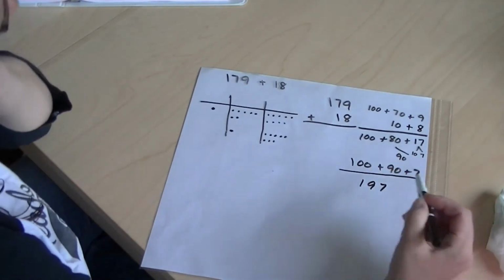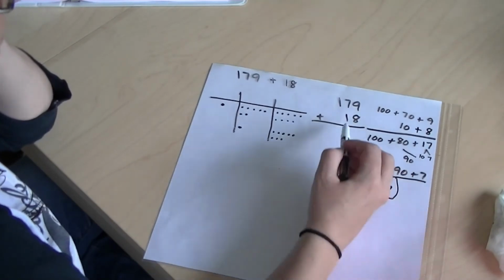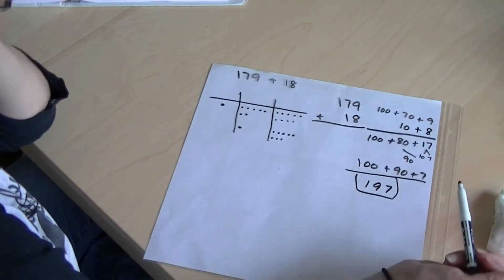Okay, so really look at that. That would be your answer right there when we didn't have to do a whole bunch of regrouping and bundling here.